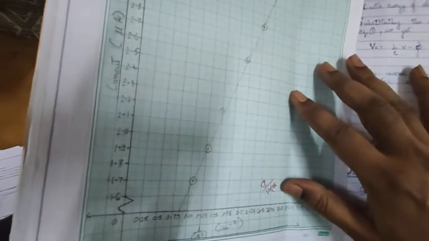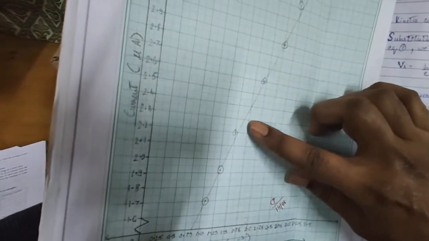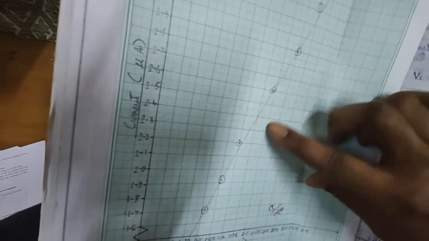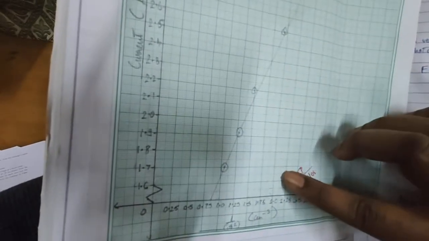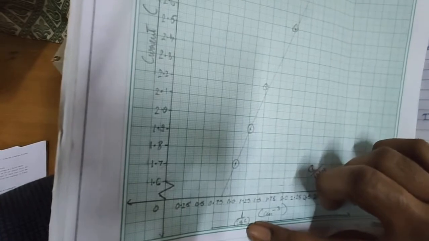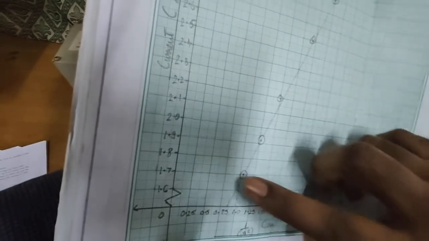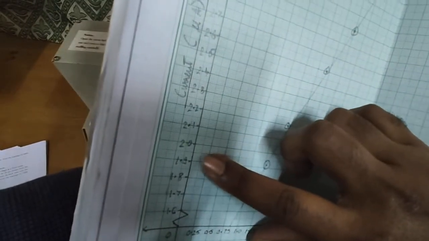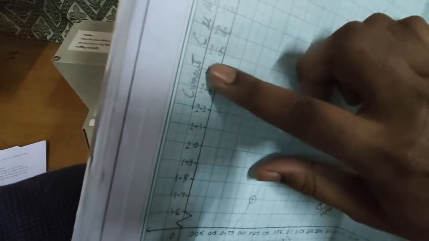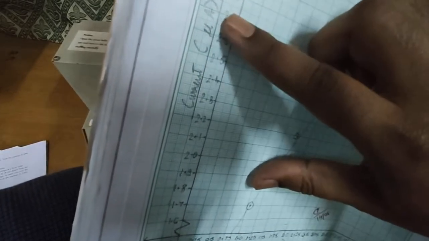By using the second table, you will be getting the inverse square law. It is a straight line. Okay, this is the 1 by r square along the x-axis, and on this side the current value in microampere.